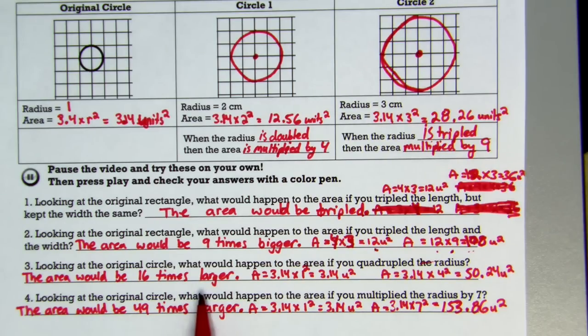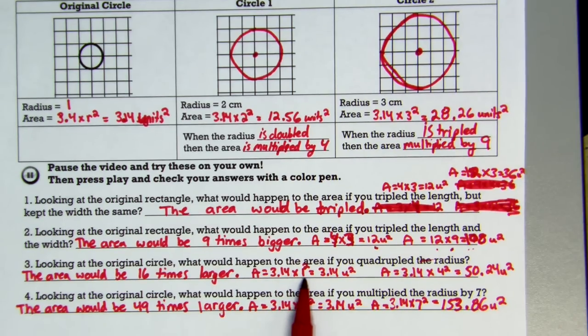Number 3, the area would be 16 times larger. I have an area originally of 3.14 times 1 squared. That's my 1 square unit circle up here. And so I would change my radius to 4, giving me an answer of 50. And 3.14 goes into 50 16 times. So by quadrupling the radius, I'm getting 16 times larger of an area.